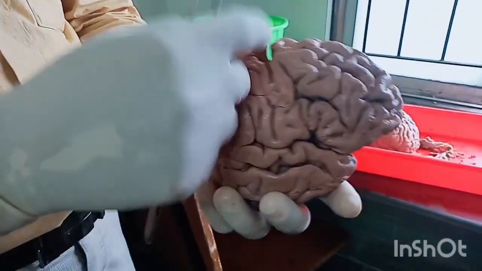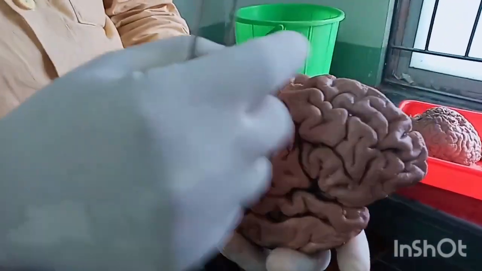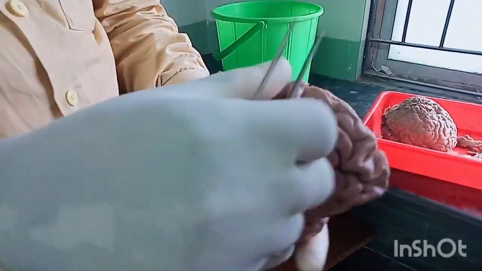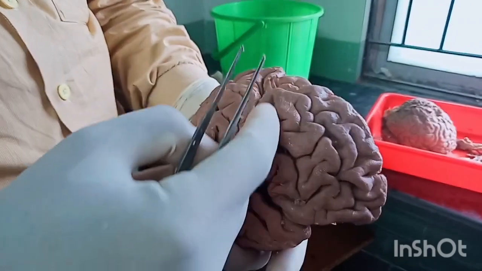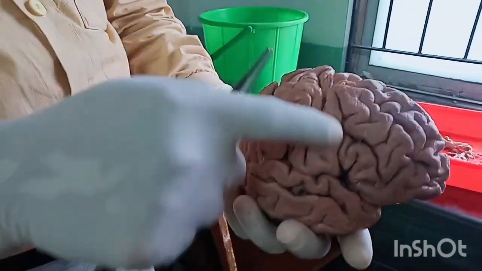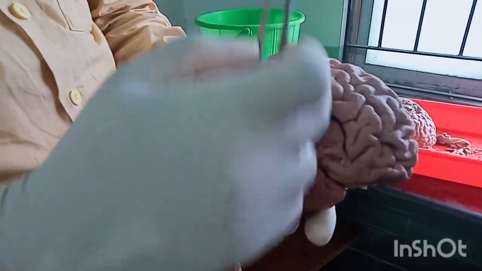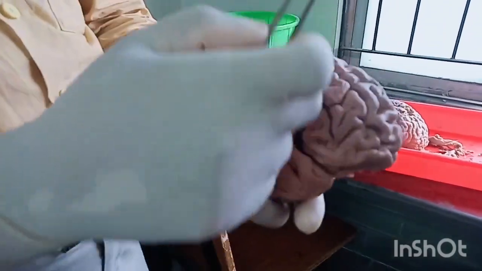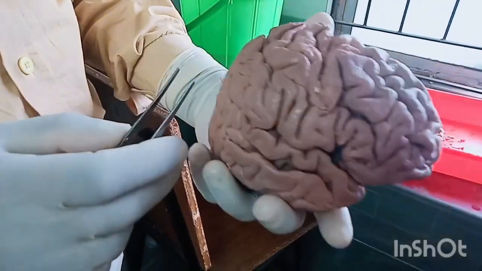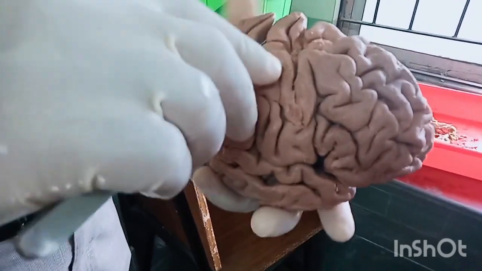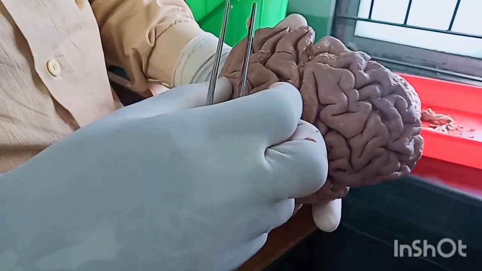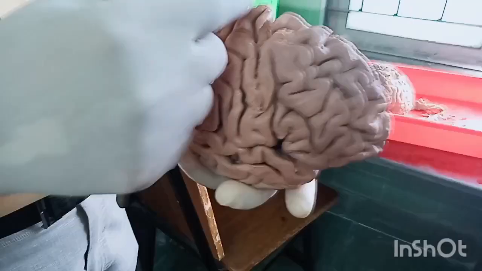So, the central sulcus. Before the central sulcus, we have another parallel sulcus called the precentral sulcus. This one is the precentral sulcus. It does not cut the superomedial border. And after the central sulcus, there is another sulcus called the post-central sulcus. So, precentral sulcus and post-central sulcus.